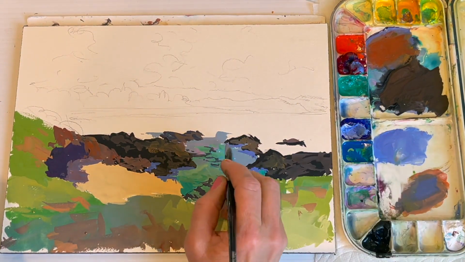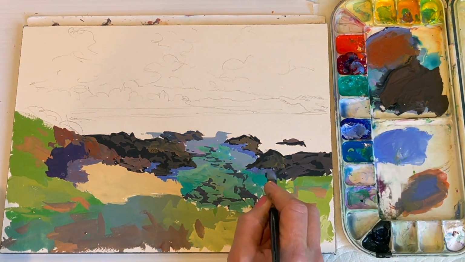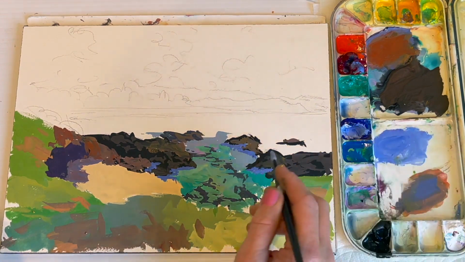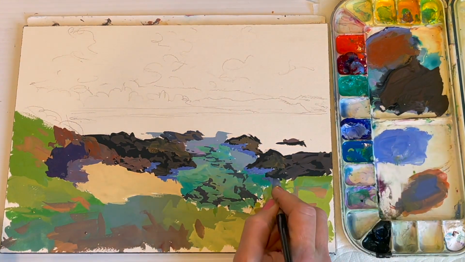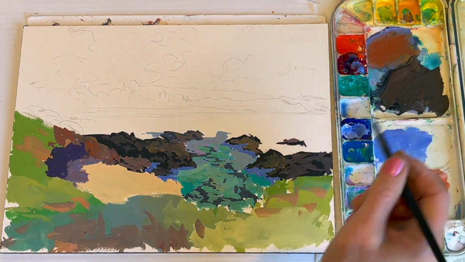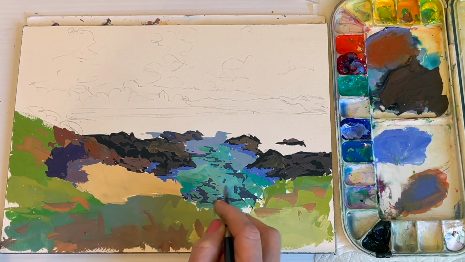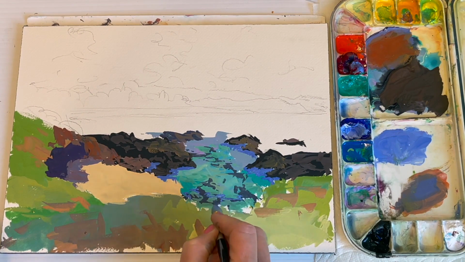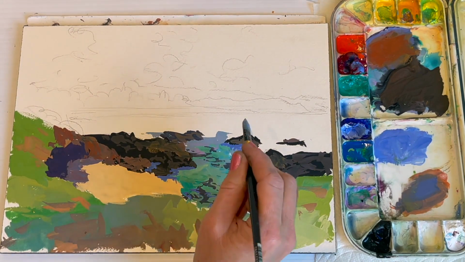Anywhere where the water comes up to the bottom of the rocks, we want to put this pretty bright ultramarine mixture with a touch of magenta. You see how that's helping it look more three-dimensional because there are light and shadow even among sea rocks. And I'm bringing a little bit of that violet down into the foreground also.